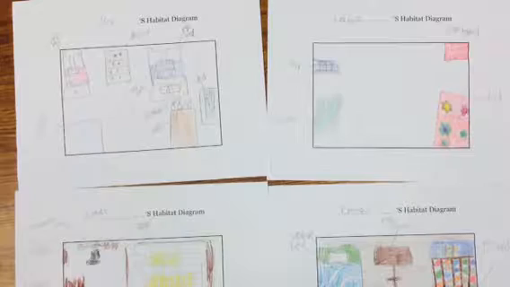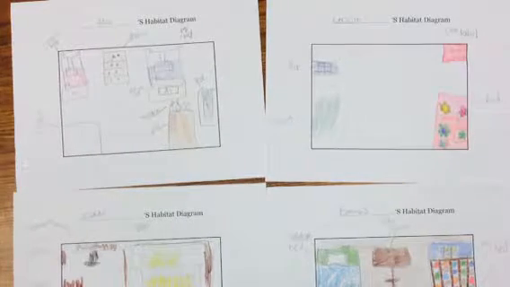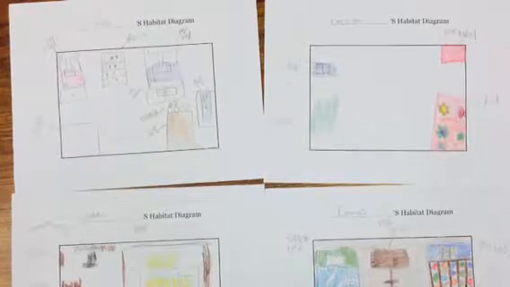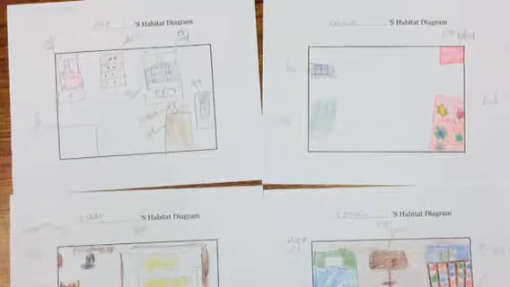The first lesson I did with my students had to do with crab habitats, and the students were to draw their room as a habitat and label it like a diagram. I started out the lesson by asking the students what they already knew about crabs.